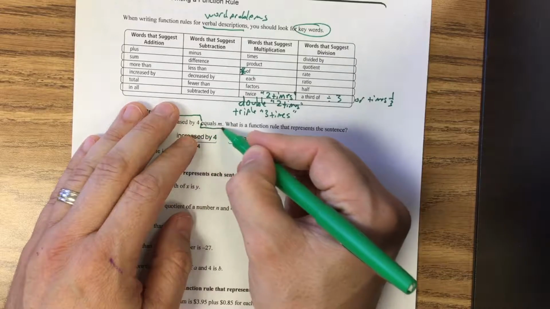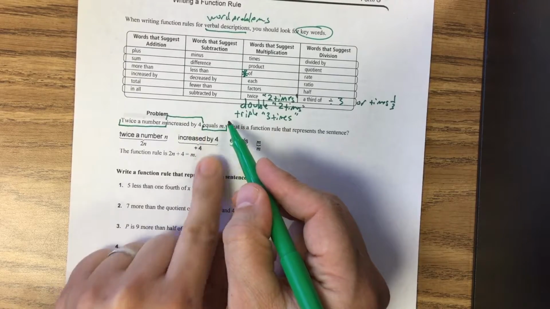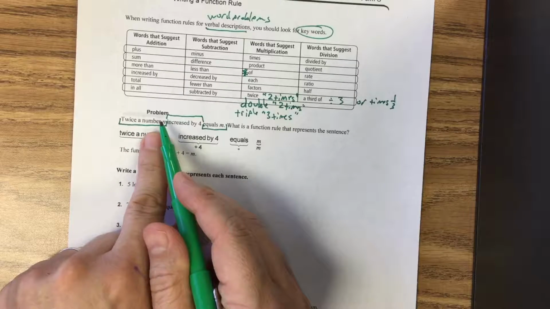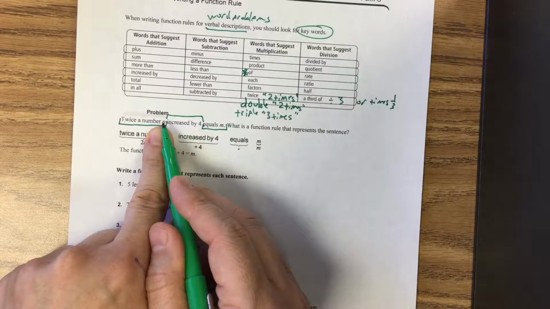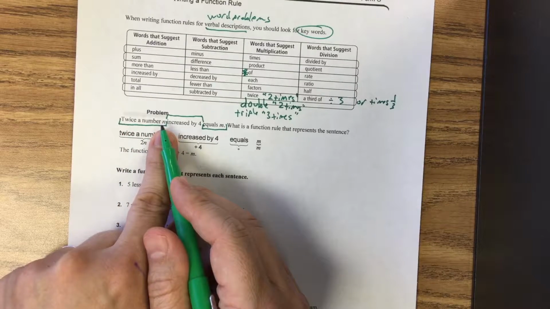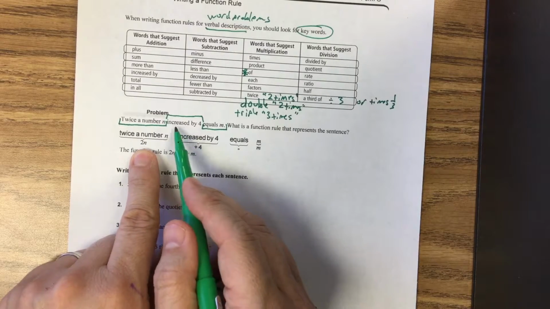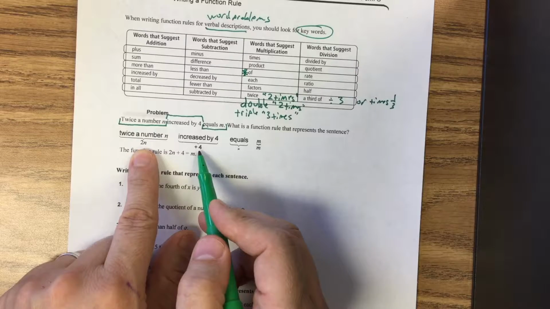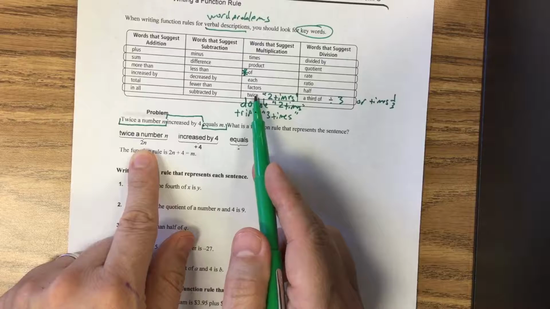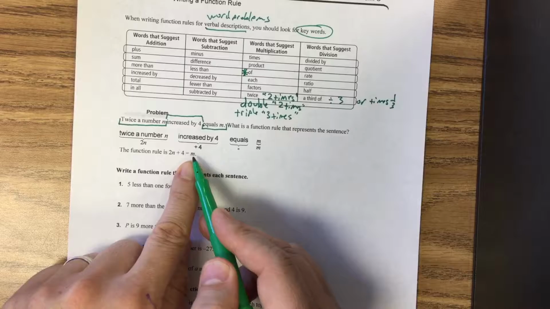I'm literally turning this into my equation. I already see right here equals m. I'm going to have equal sign m. Twice a number n. Well, I don't know what the number is, so that is my variable n. Twice times n is what that means. 2 times n. Increased by 4 means I'm adding 4, right? Here's increased right here. And here's twice right here. Twice means 2 times. So 2 times n plus 4 equals m.